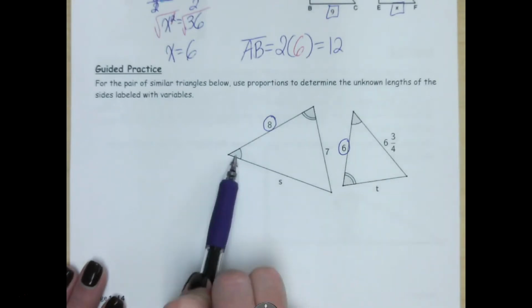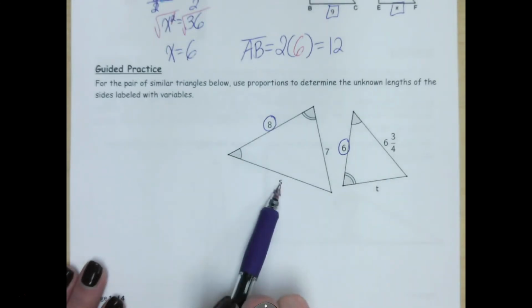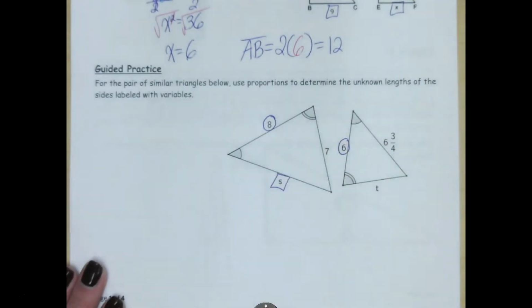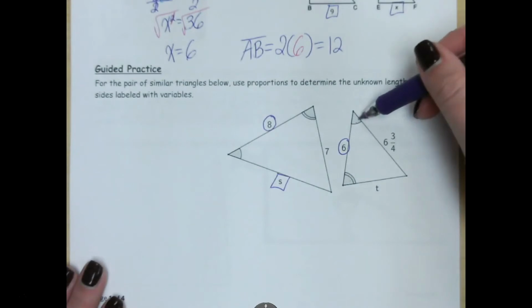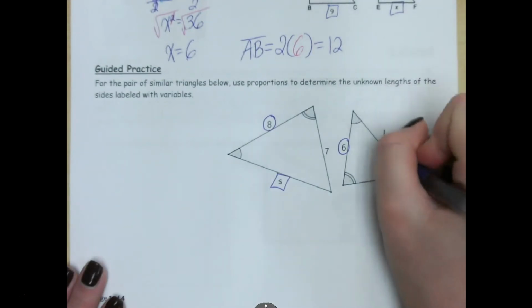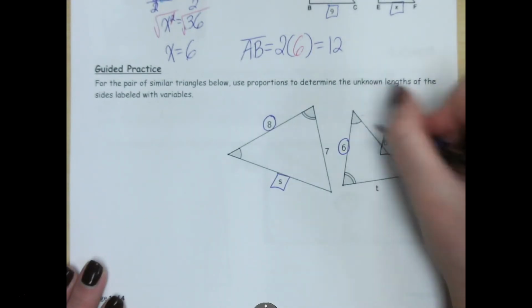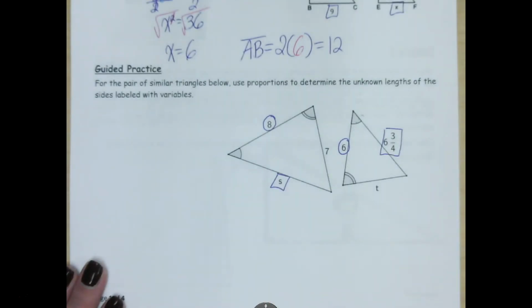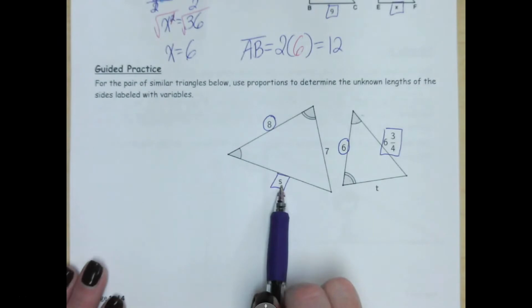If I look at my one arc, the variable s is hanging out here, so I'm going to use a different symbol. I'm going to maybe put a box there. And again, if I look at my one arc, I can see 6 3/4 is hanging out here, so I'm going to box that as well. So this is the first proportion that I can set up, and that will get me my answer for s.